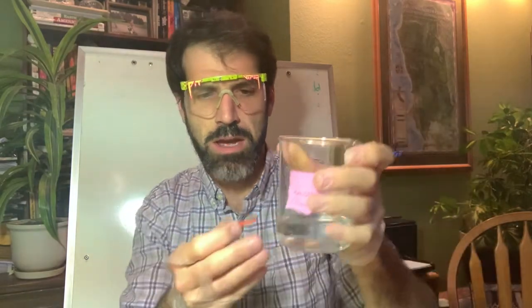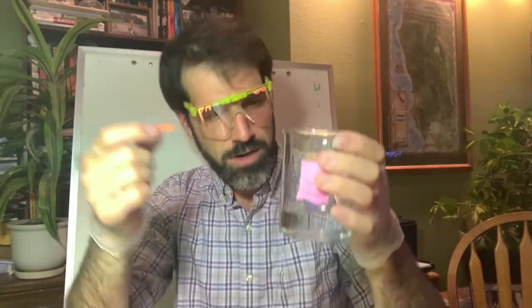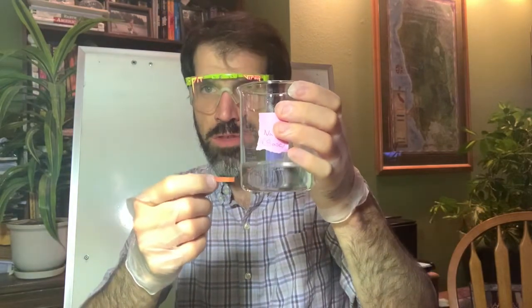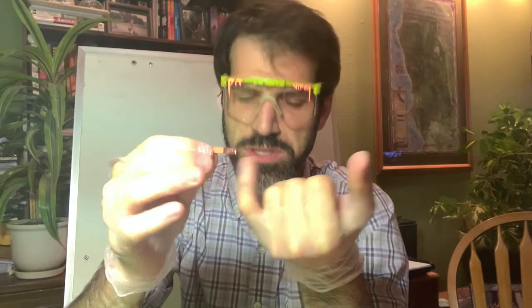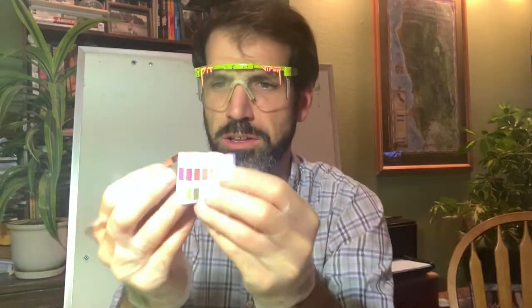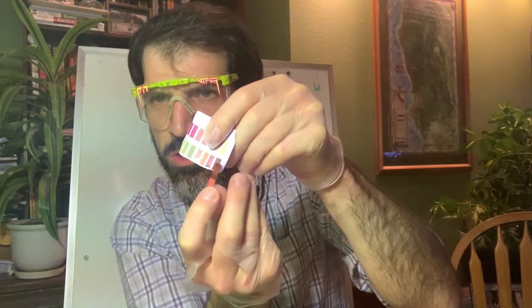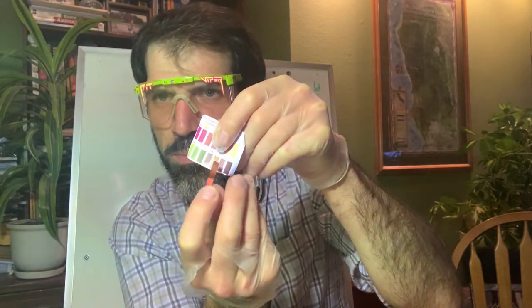On the flip side, if I use my base, my sodium hydroxide, it's going to change a different color when it detects the presence of those hydroxide ions. So if I put this in the presence of my base, you can see it's turning more of a dark purple, almost like a brownish color. And when you buy this litmus paper, it comes with a little color key so you can compare the color of your paper to see exactly what pH the substance is that you're testing.